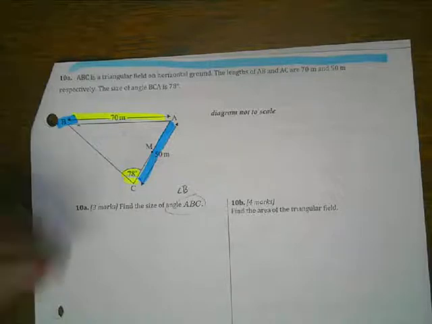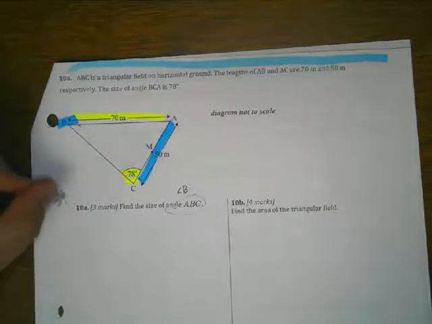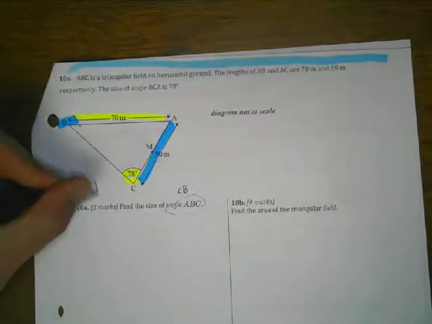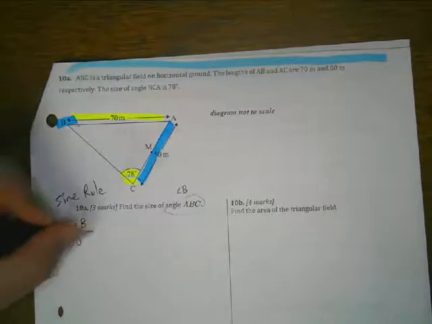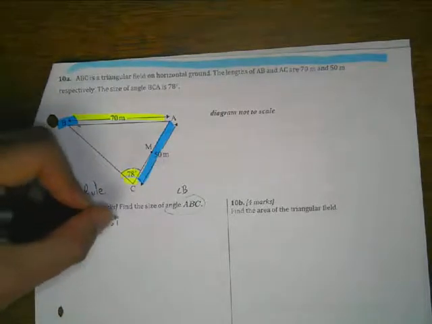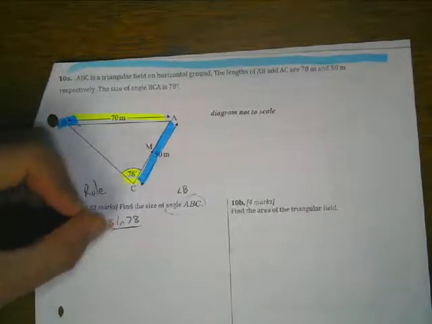So sine rule, and I'm going to say sine of angle B over 50 equals sine of 78 over 70.